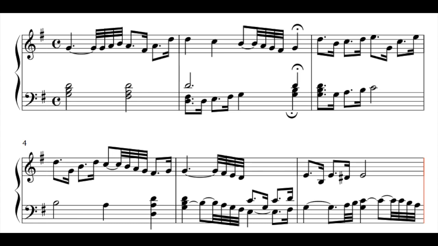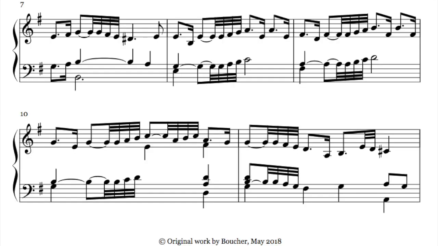But then we have the full, I guess you'd call it a 1-5 in the key of E, moving to a 5-7 in E.